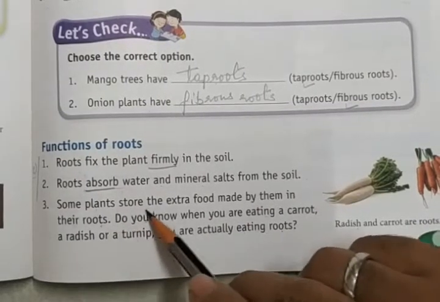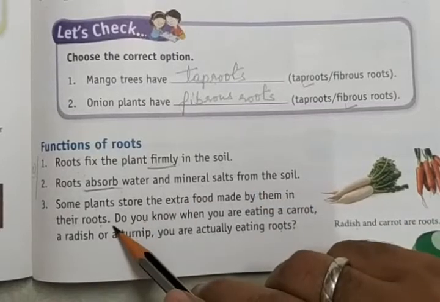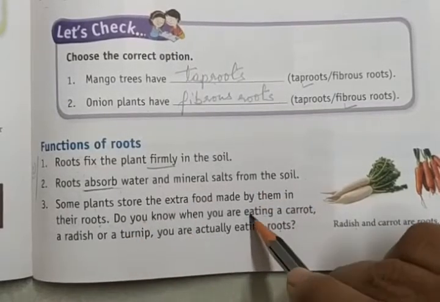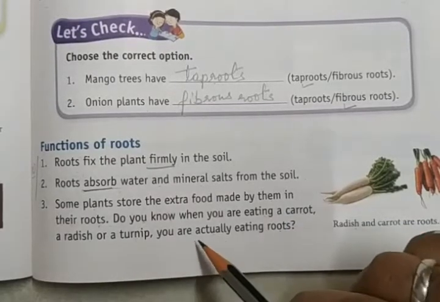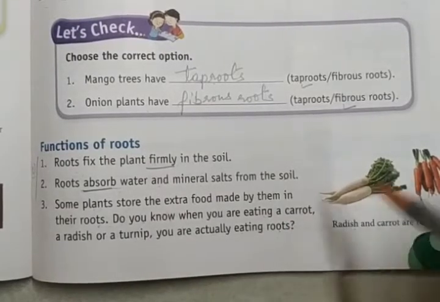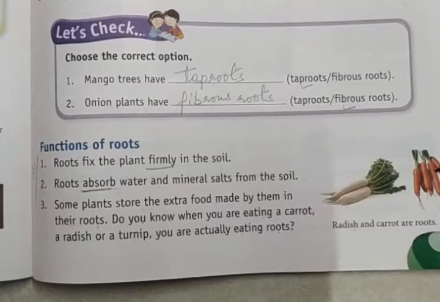Some plants store extra food made by them in their roots. Do you know, when you are eating a radish or a turnip, you are actually eating roots? Radish ನಮ್ದಿದೆ, ರ್ಯಾಡಿಶ್ ಇದೆ, ಟರ್ನಿಪ್ ಇದೆ, ಹಾಗೆ ನಿಮಗೆ ಗ್ರೌಂಡ್ನಟ್ಸ್ ಇದೆ, ಆ್ಯಂಡ್ ಇವನ್ ಕ್ಯಾರೆಟ್ ಇದೆ. ದೀಸ್ ಆರ್ ಆಲ್ ದ ರೂಟ್ಸ್ ವಿಚ್ ವಿ ಆರ್ ಈಟಿಂಗ್.